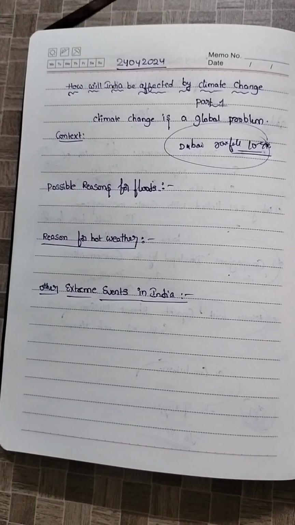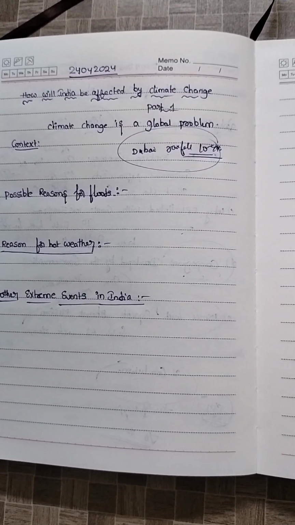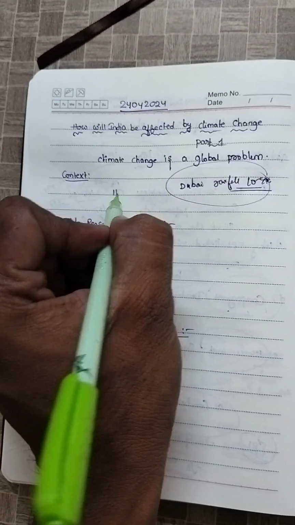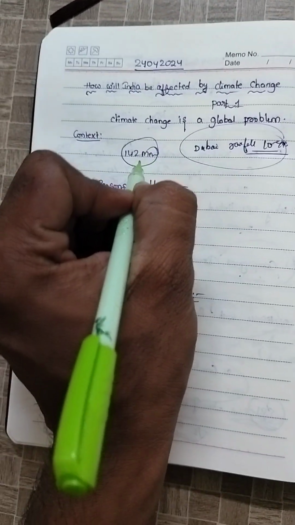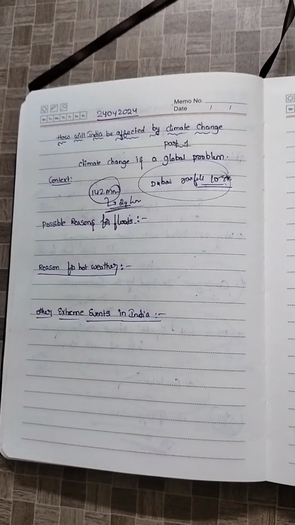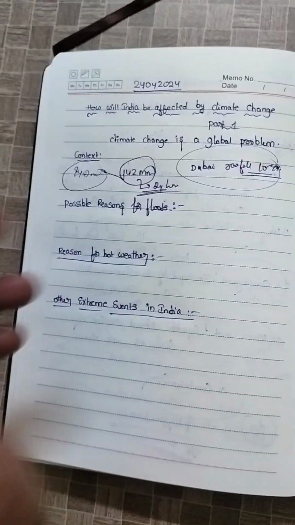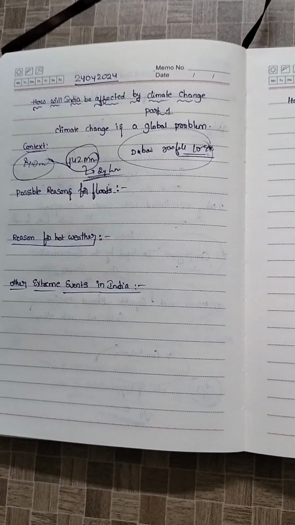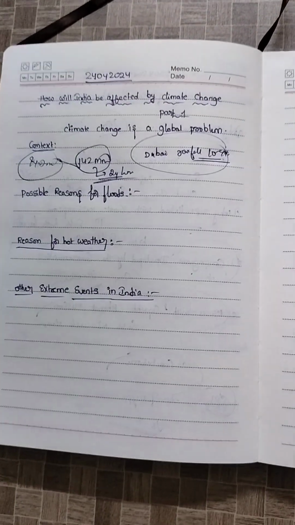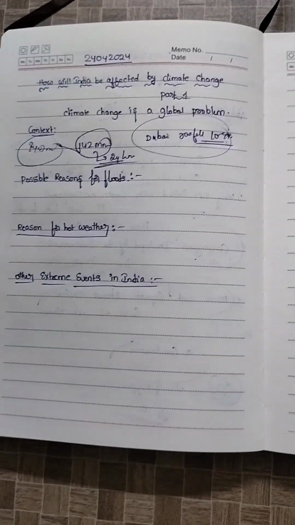Now we'll take another example, the UAE. It experienced arid conditions, yet over 142 mm of rainfall within 24 hours. Their annual average is 44.7 mm, but what they experienced was 142 mm over 24 hours. The UAE typically experiences arid conditions. This is the news, and based on that we have selected this topic.